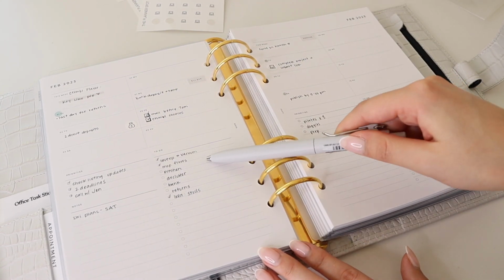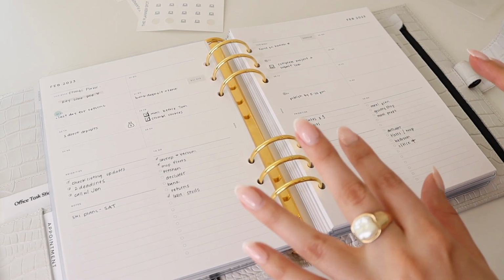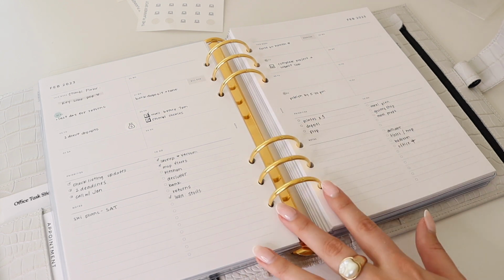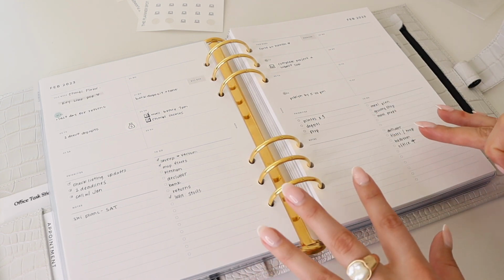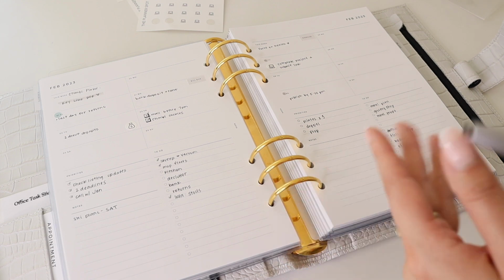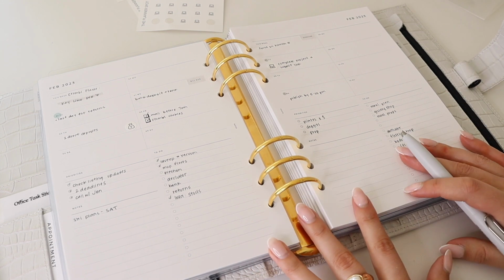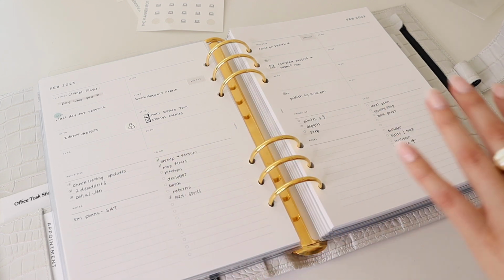Since this is my main agenda and not specific to any category of my life like work or finances or anything like that, I like to keep this all encompassing. So I do have some work stuff on here. If I have a call or a meeting, I do put it on this spread just so I can see it and have it visible.